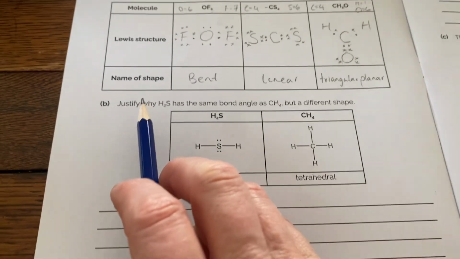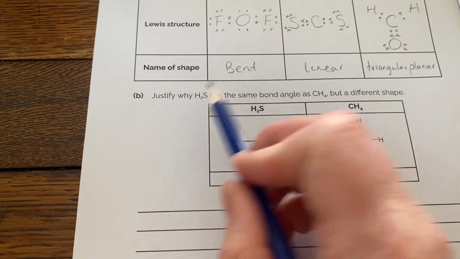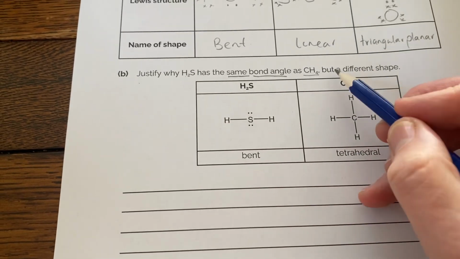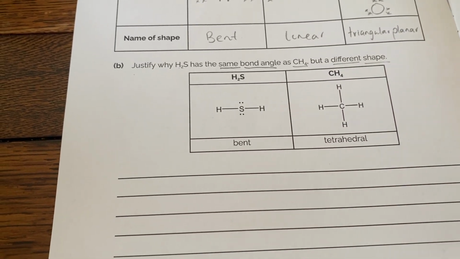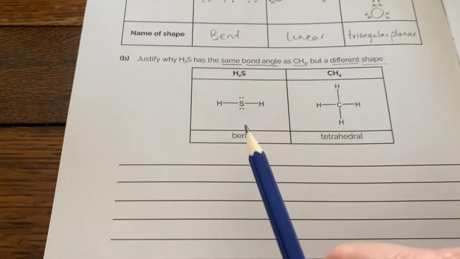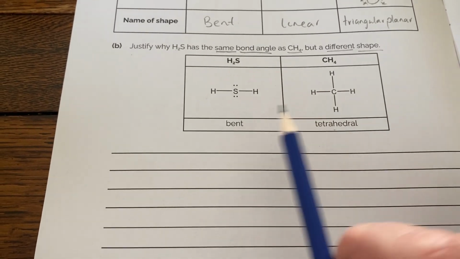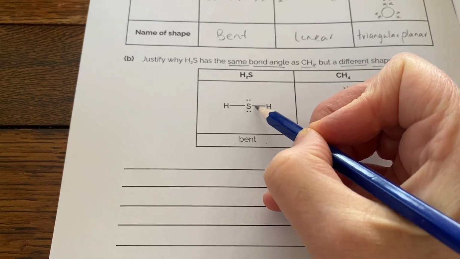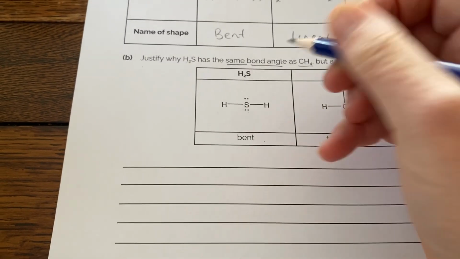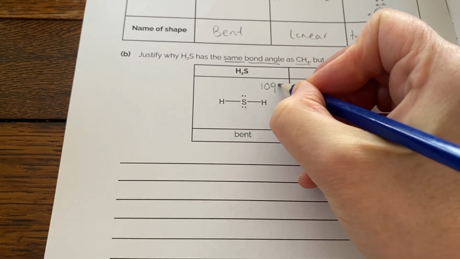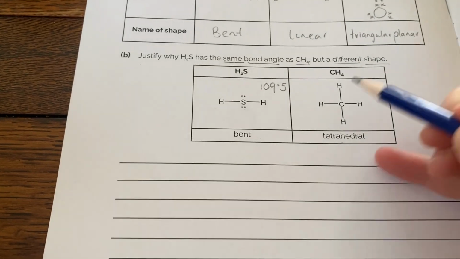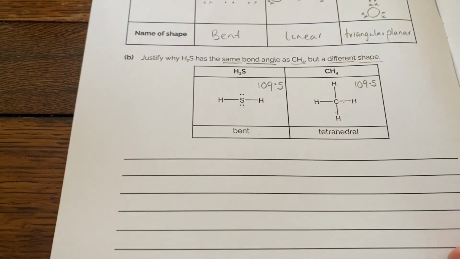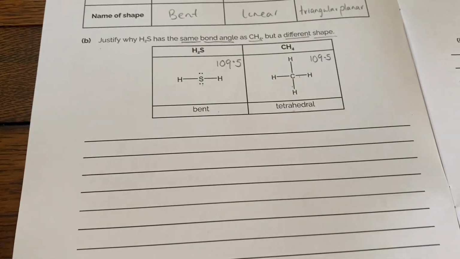Okay, so now we've got to justify why H2S has the same bond angle as CH4, but a different shape. So we have got bent and tetrahedral, so the shapes are named, but the bond angles aren't. So let's work out that first. So this one has got 1, 2, 3, 4 areas, so that's going to be 109.5. Doesn't matter if they're bonded or not. 1, 2, 3, 4, 109.5.